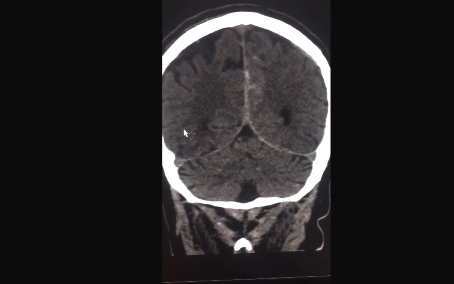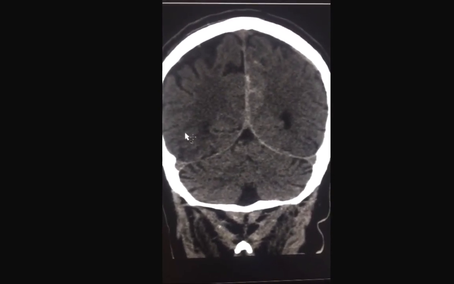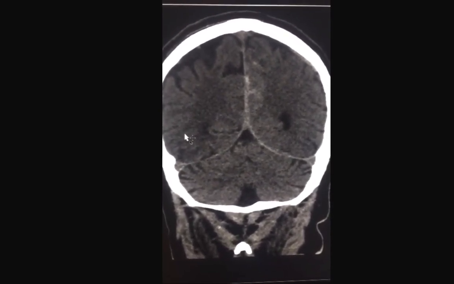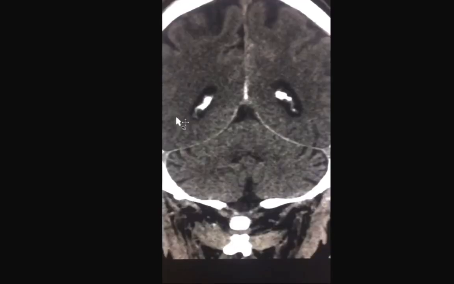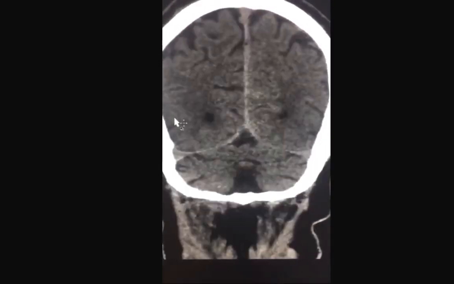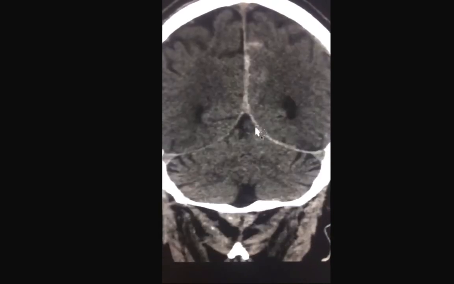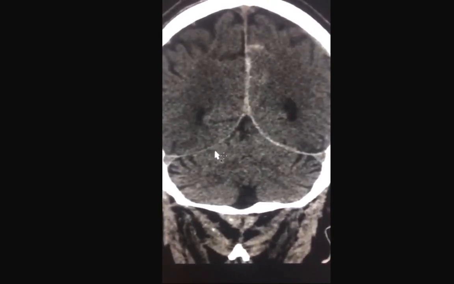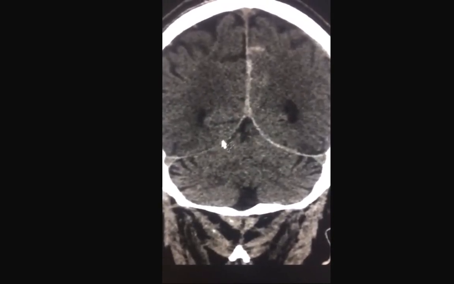Another thing that you have to do when you look at any kind of CT is to look at the reformats, whether coronal, sagittal, or others. The coronal reformat is very useful to look at in cases of trauma. And one of the things that you have to concentrate on is the thickness of the falx and tentorium.